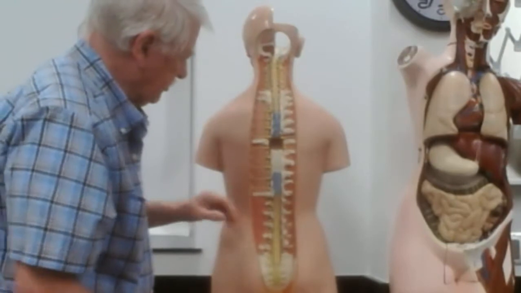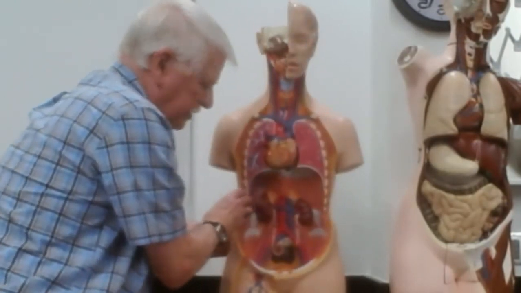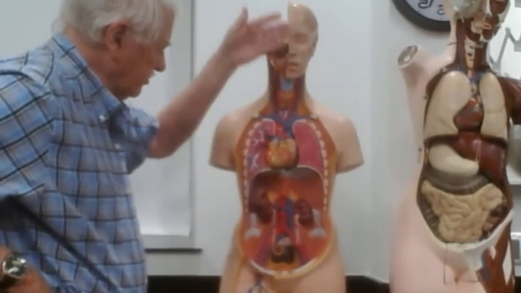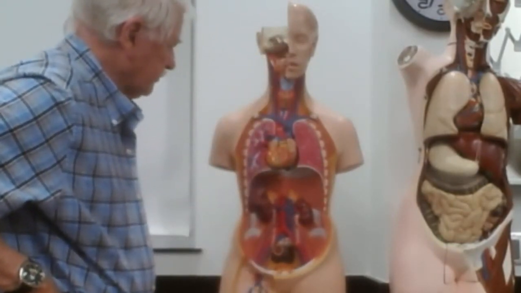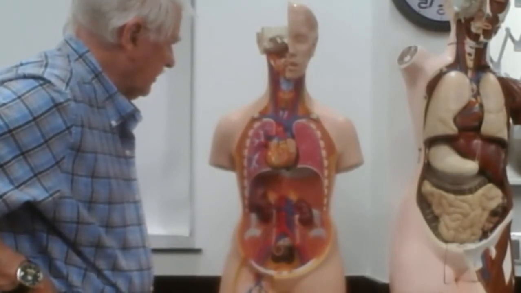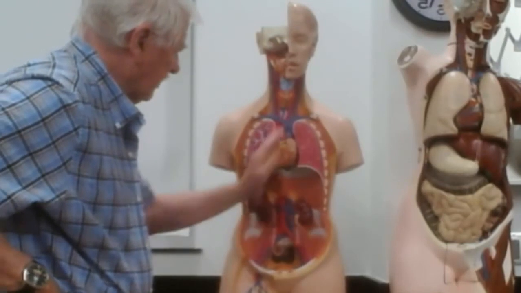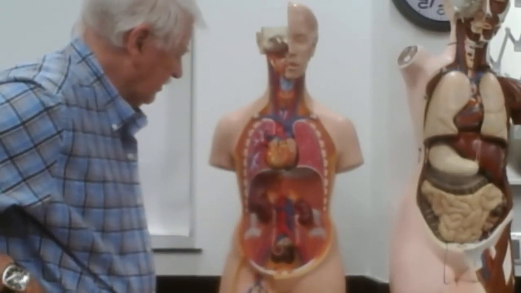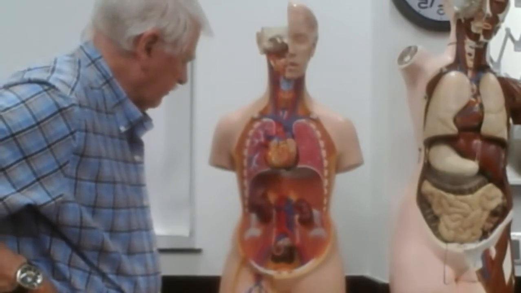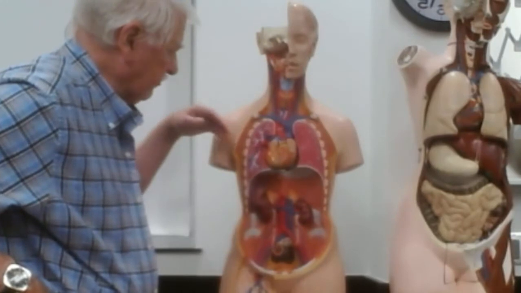See, posterior or dorsal, and then on the front side, this is anterior or ventral. Okay, so we got superior, inferior, we've got medial and lateral. Okay, and then we also have the right and the left.